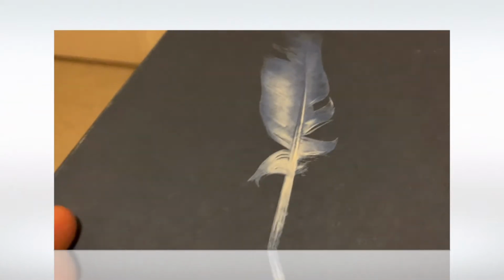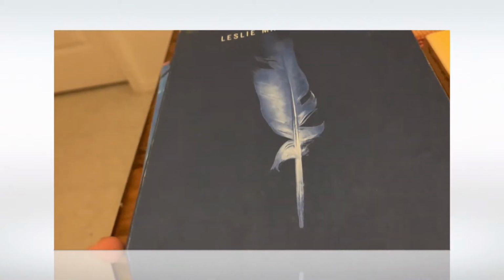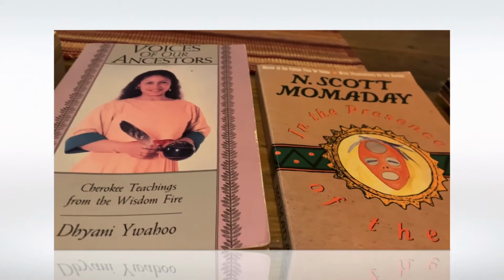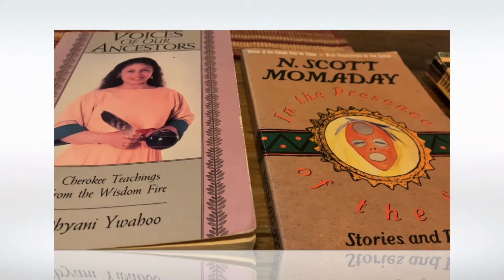And I believe that this is a blue jay feather, probably, rather than a blue heron feather, as we've been talking about blue herons lately.